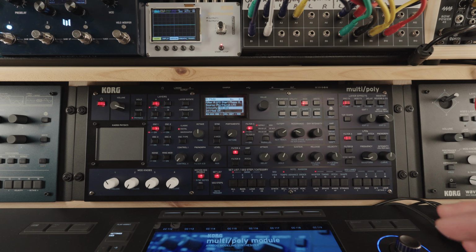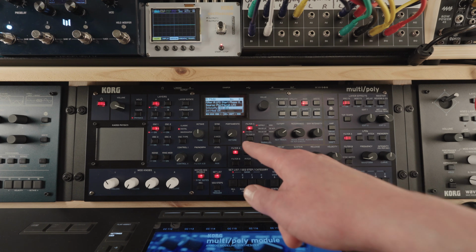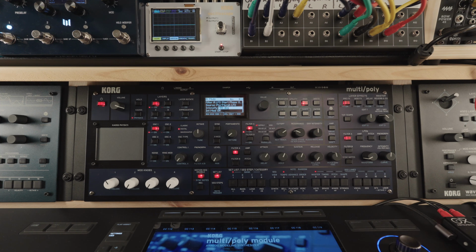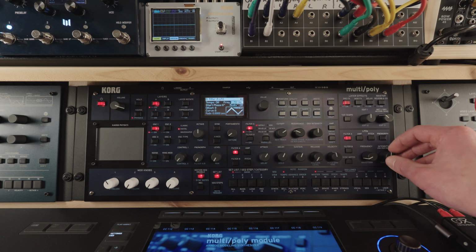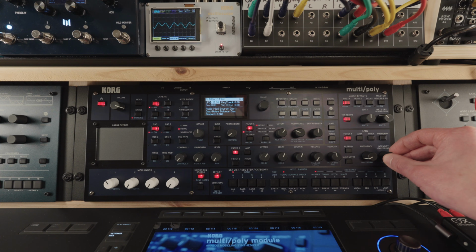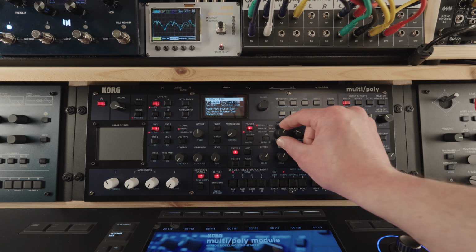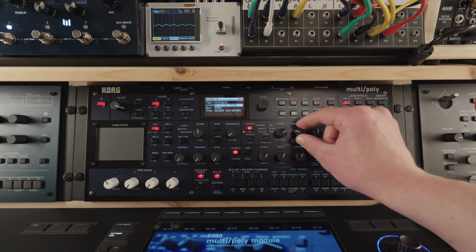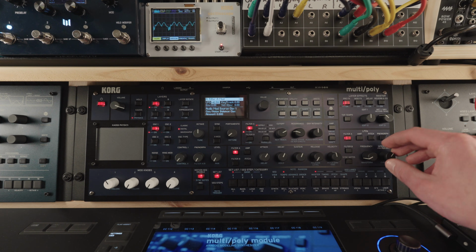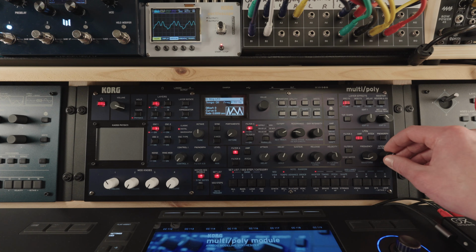Now, in addition to all of this, we of course have all the normal assignments for the LFOs and envelopes. They are always assigned. Like, let's say we'll just take the filter LFO, increase the intensity, modulate our filter, and take our amp LFO, modulate the amp level here.